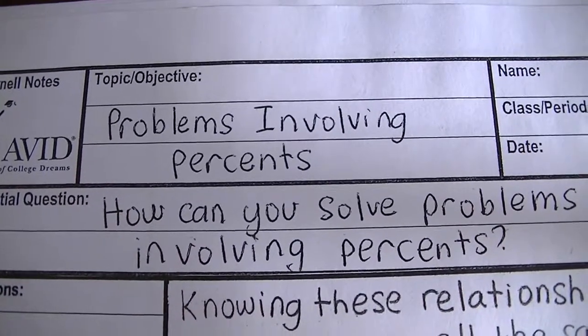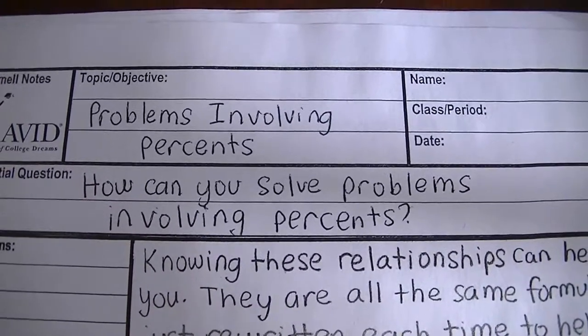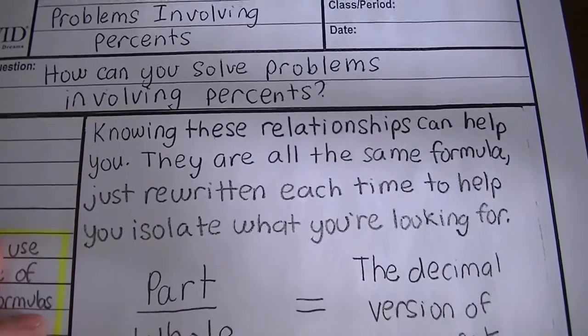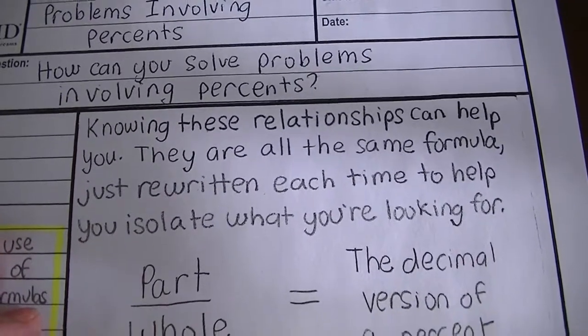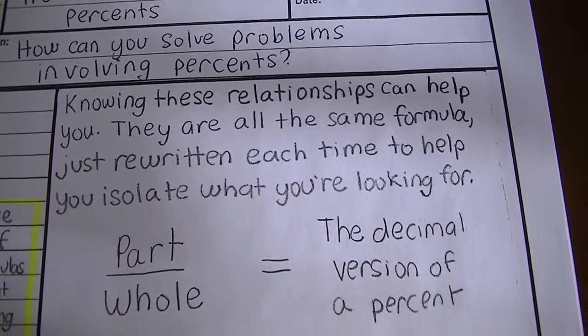The topic is problems involving percents. The essential question is, how can you solve problems involving percents? Knowing these relationships can help you. They are all the same formula, just rewritten each time to help you isolate what you're looking for.